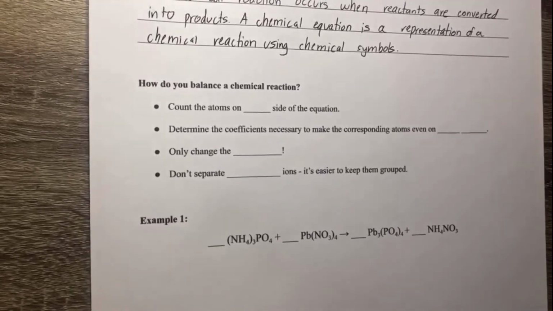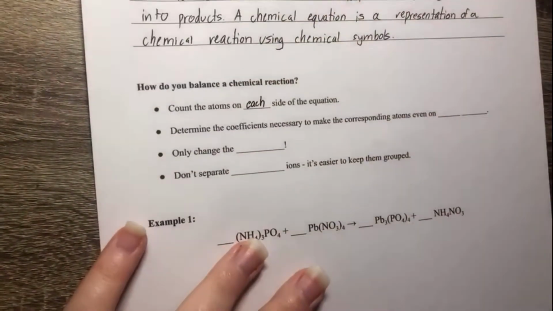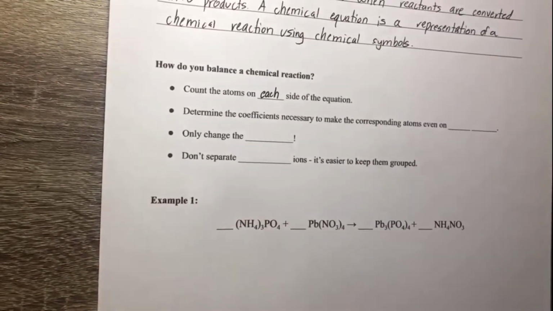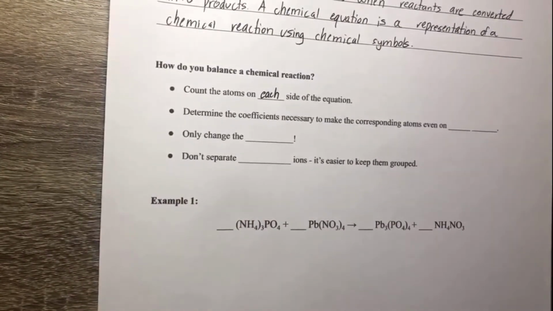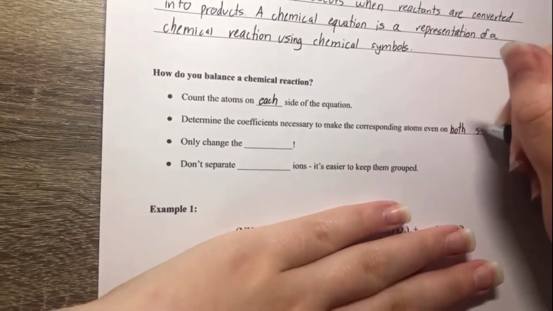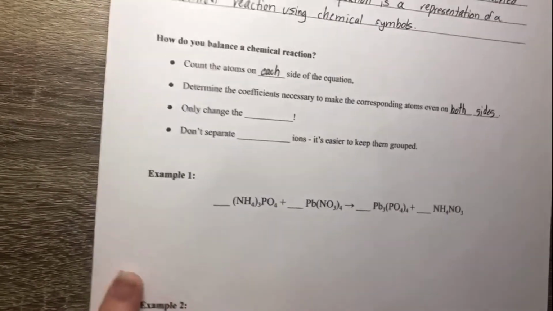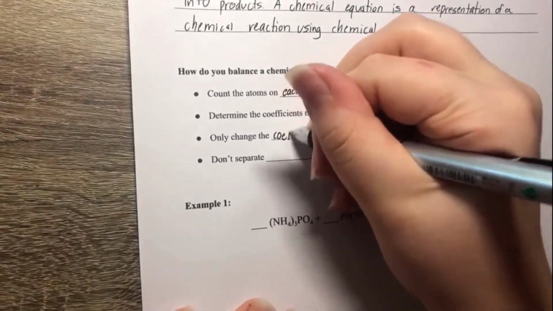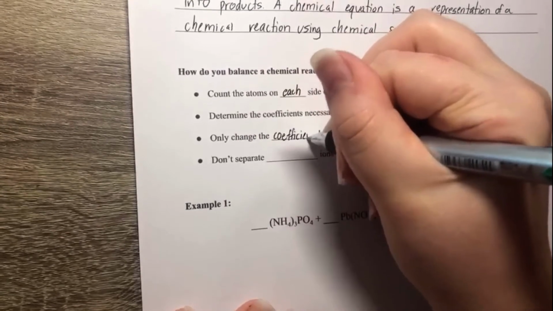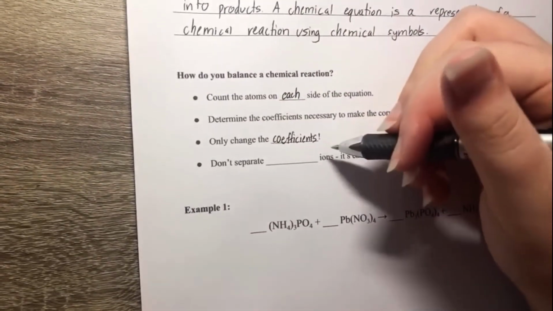So first we want to count the atoms on each side of the equation, and we want to determine the coefficients necessary to make the corresponding atoms even on both sides of the equation. And we want to remember that we can only change the coefficients. That's really important. We can't change the subscripts.